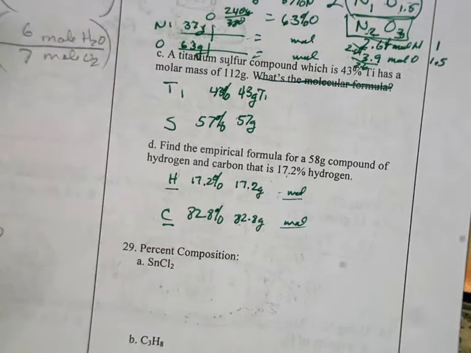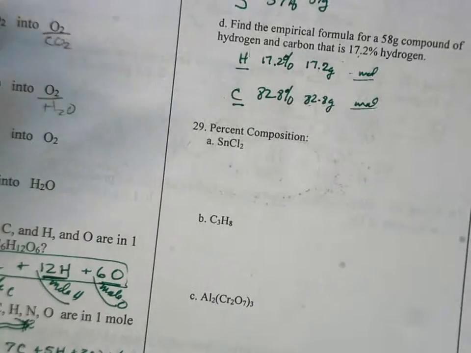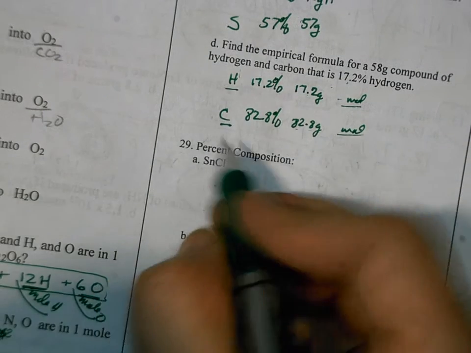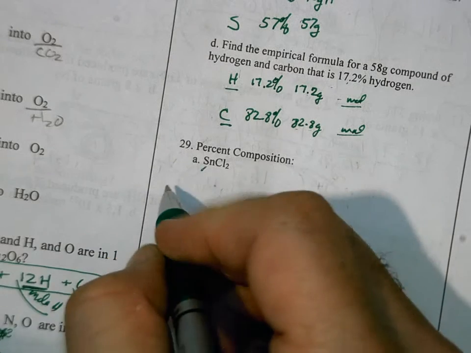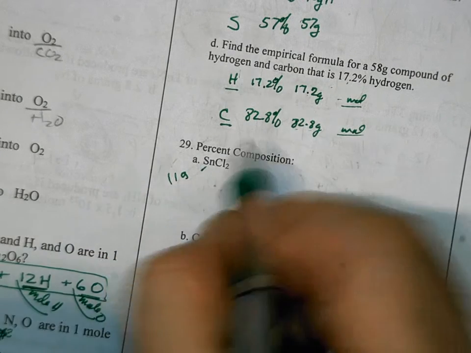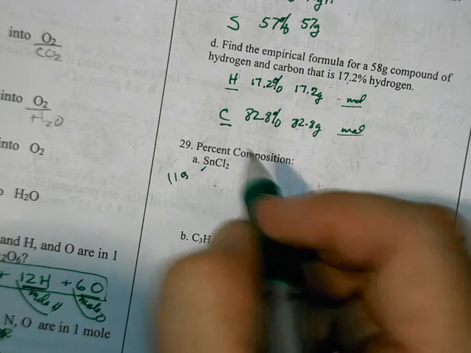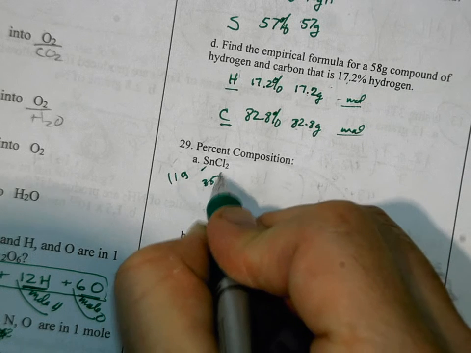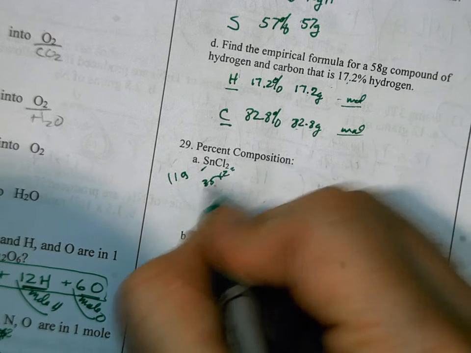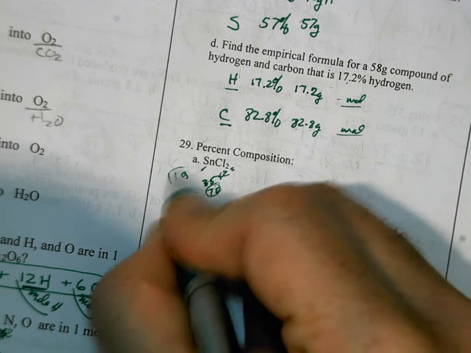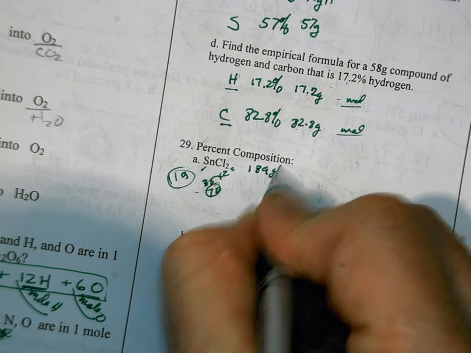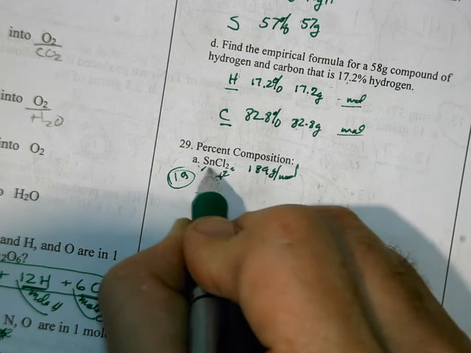Percent compositions, those I think are almost easiest. When you do percent compositions, you've got to first use your periodic table. Sn is 119 grams per mole. And then chlorine is 35, but there's times 2. So that ends up being 35 times 2 is 70 grams per mole. When you add that up, you get 189 grams per mole is how heavy SnCl2 is.